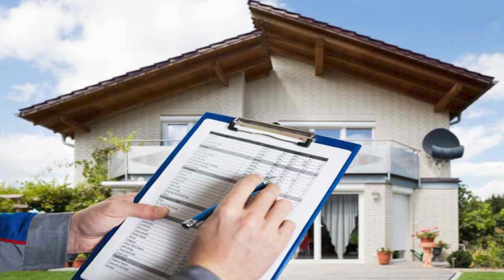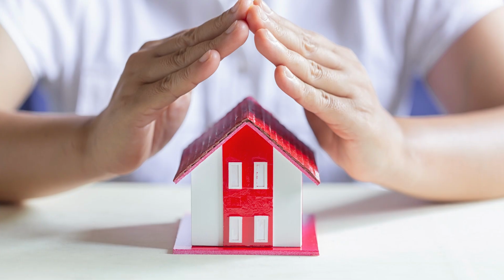Term number 3 is as is. So this term is probably the most misunderstood phrase, and I think it's the most abused phrase by realtors and buyers and even sellers. So let's say the house is listed as is. Buyers often assume it means no inspection, no negotiations, no protections. So that's usually not true.